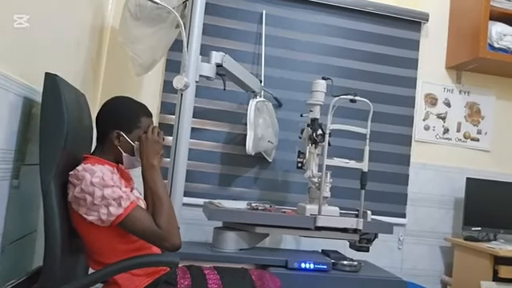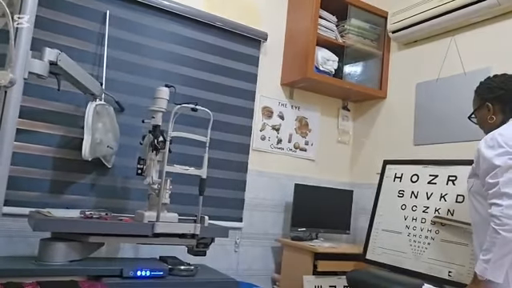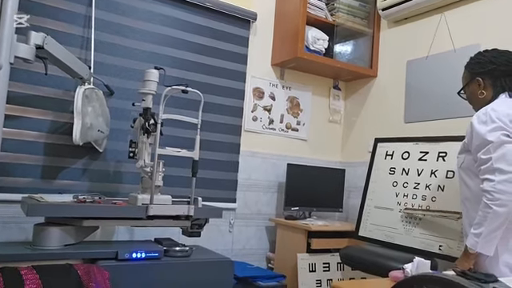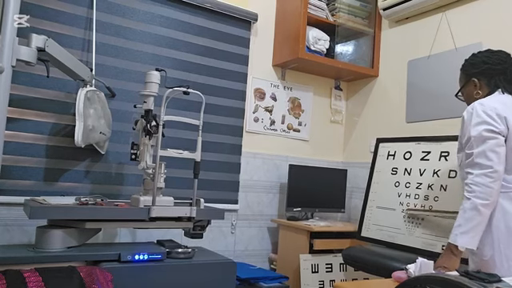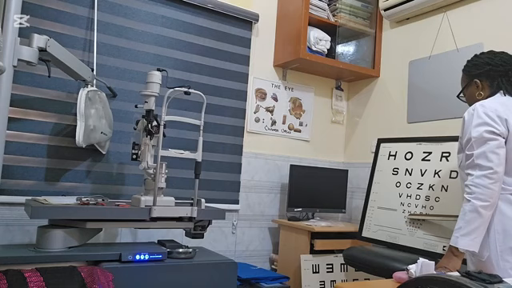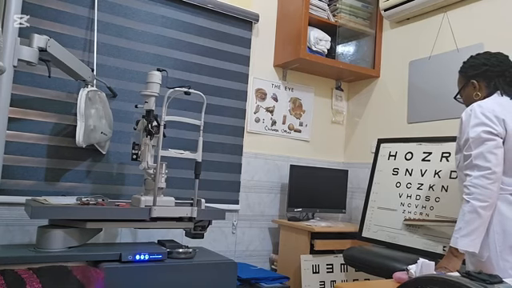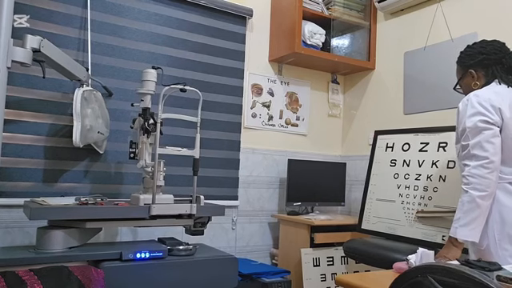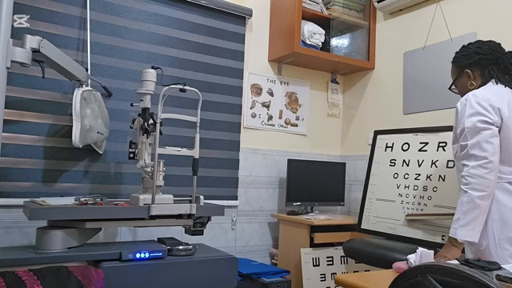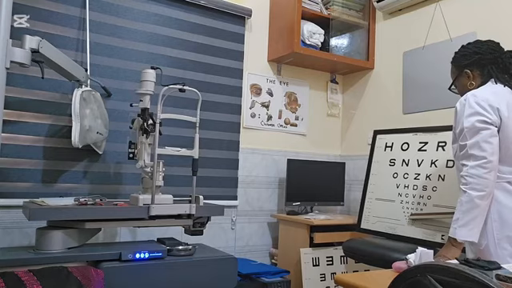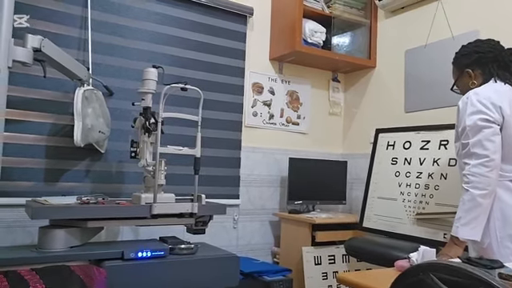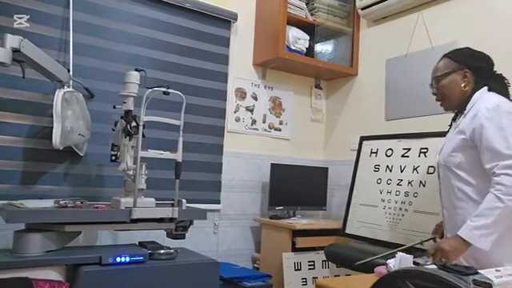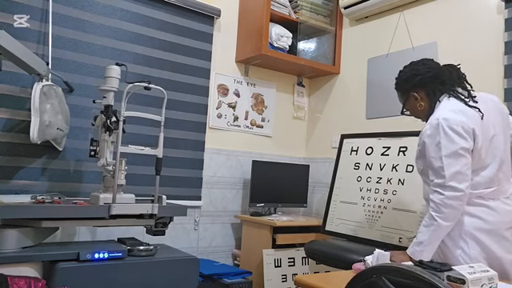O, C Z, K, V, H N O Z, H O, O N H D, X, H, C, O, N. So with the 5x monocular telescope, she was able to read 0.1 logMAR.